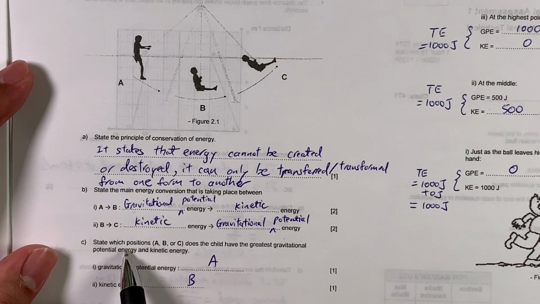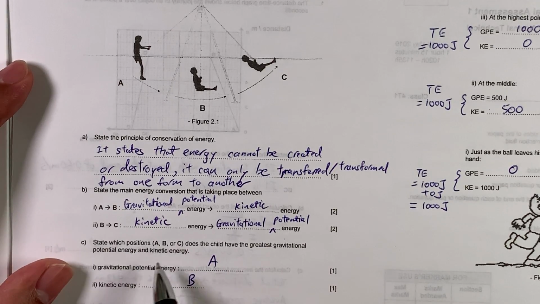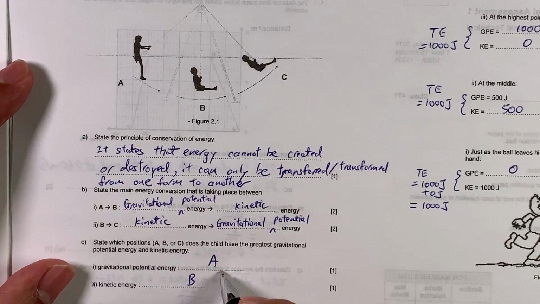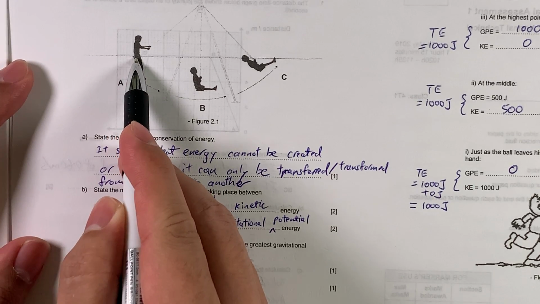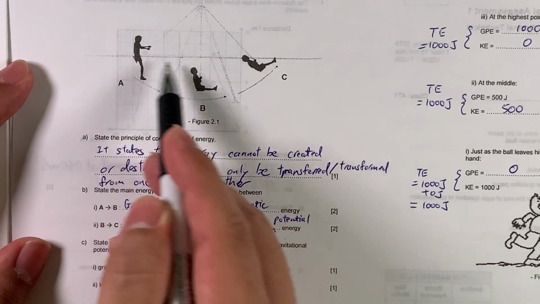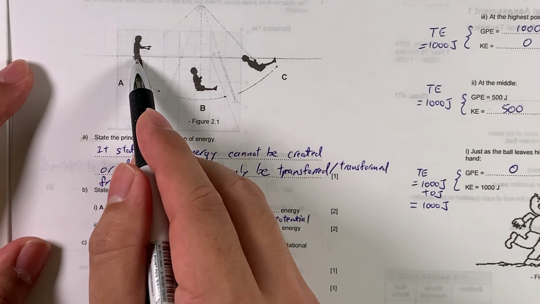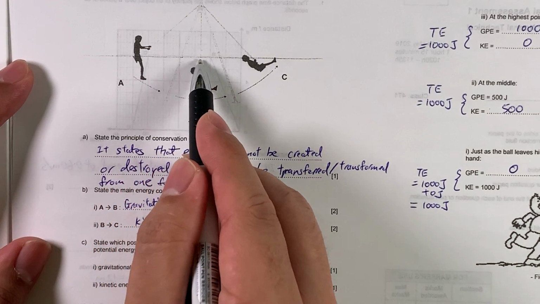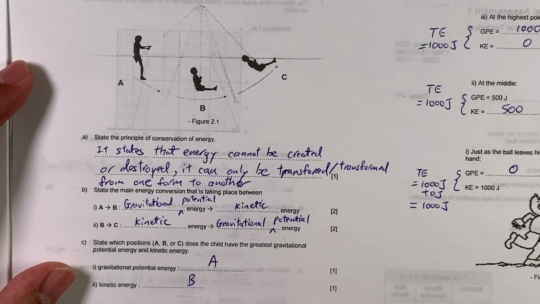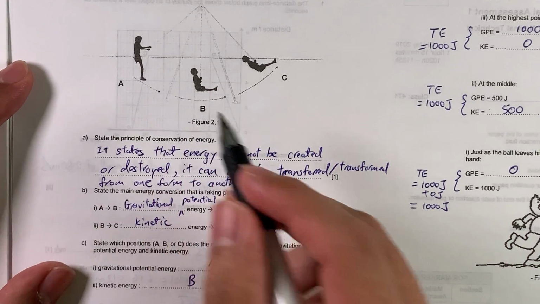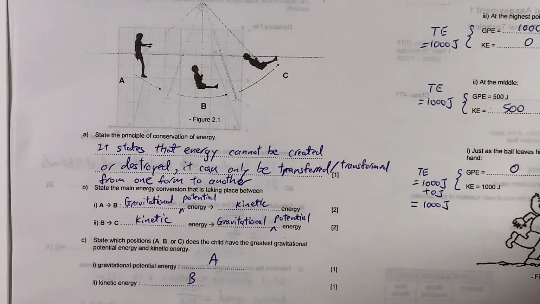Okay, so part C, part 1: the highest gravitational potential energy will be at the highest point, meaning A in this case. So you know why? Because if you just look at the buttocks of the child itself for the best gauge, you notice that the buttock of the child is actually very high. So this one will give us A already. Okay, kinetic energy wise, the highest kinetic energy is actually at its lowest point.